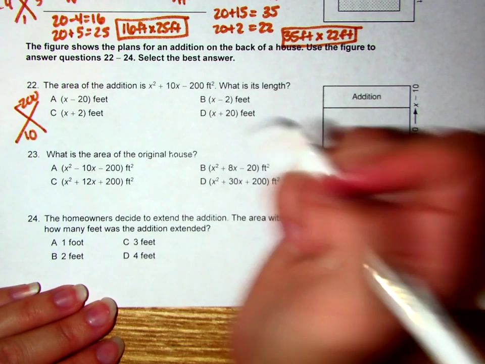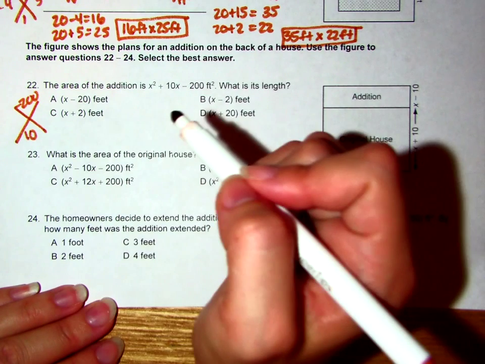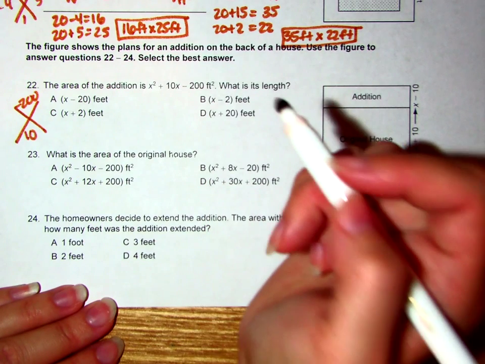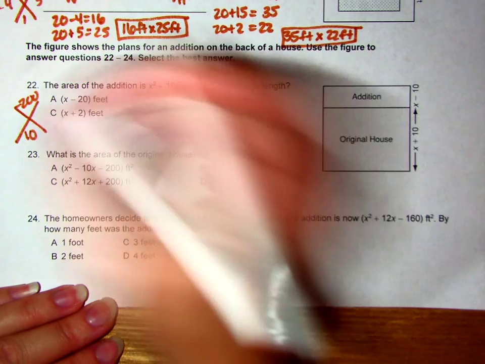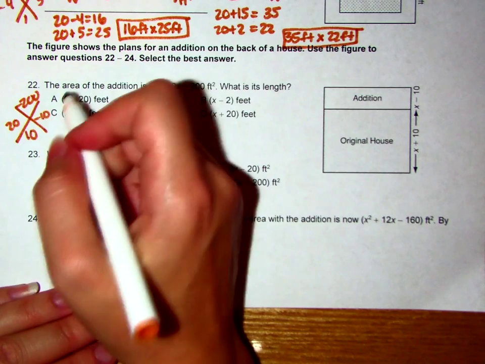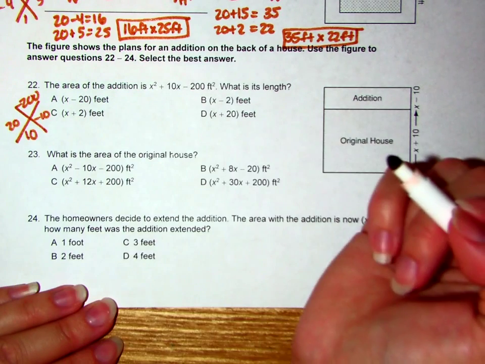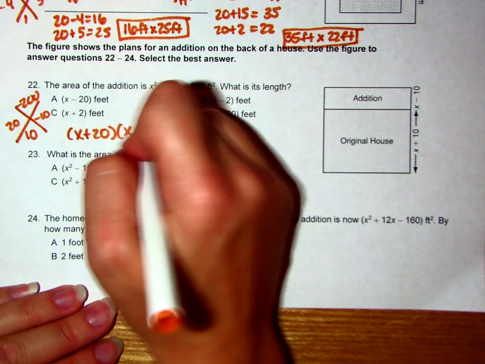So we have to think of two numbers that multiply together to give me negative 200, but add together to give me 10. Let's see here. 20, and let's try negative 10. 20 times negative 10 is negative 200. 20 plus negative 10 is 10. So that works. So that means if we factored this, this would be x plus 20 times x minus 10.